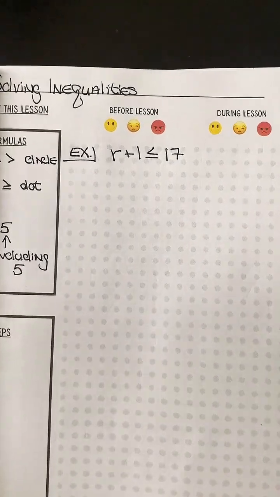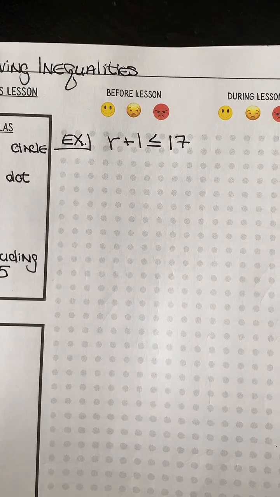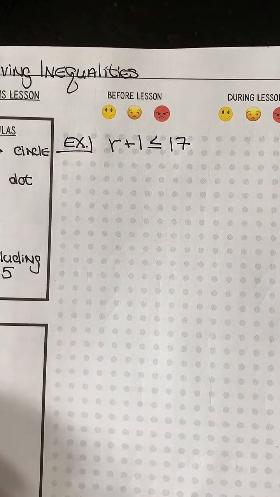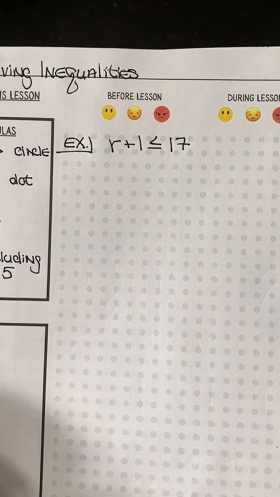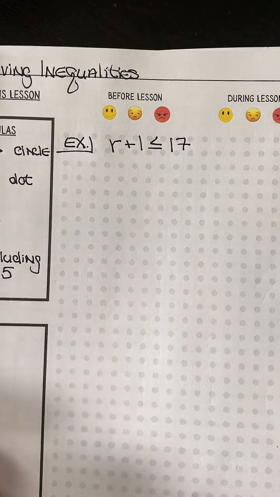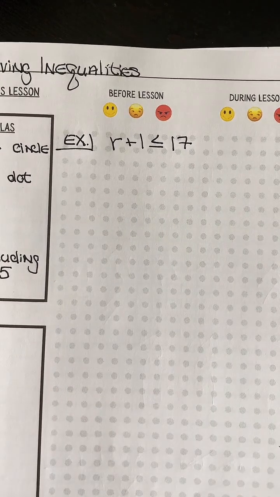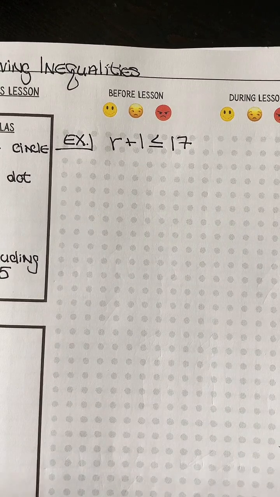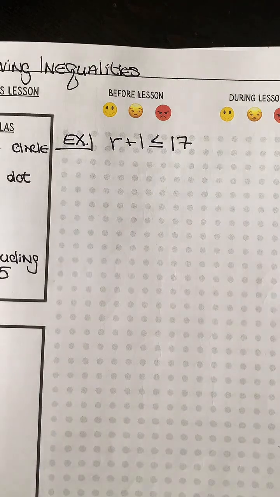So we have r plus 1 is less than or equal to 17. So we need to get r by itself. The way that we're going to get r by itself is very similar to what we did yesterday when we were solving equations.